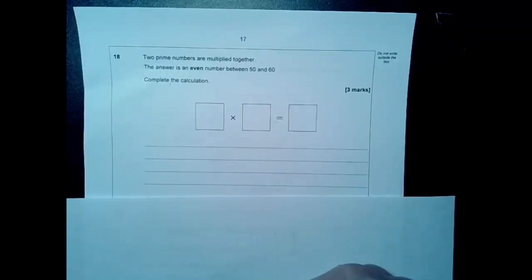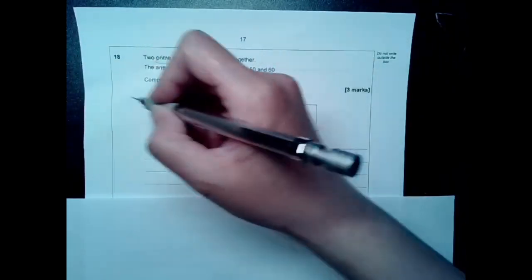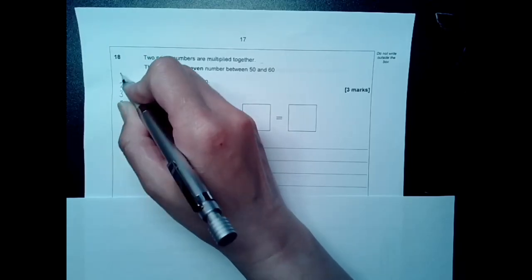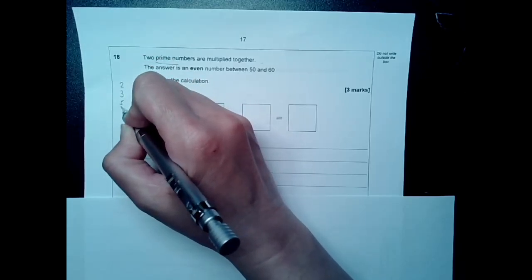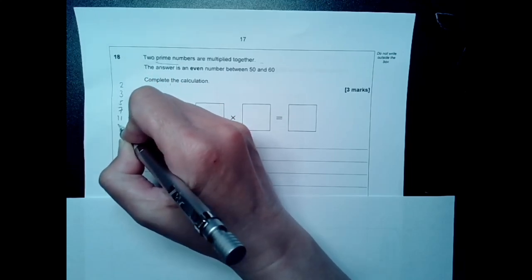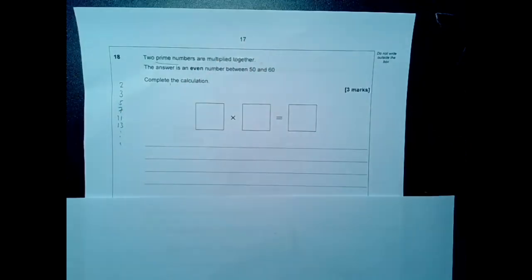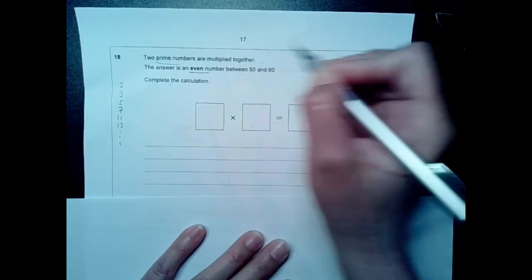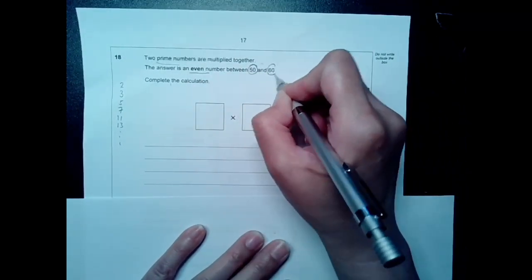Hi. I like this question pretty much because it required a bit of thinking there. So we need 2 prime numbers, so we could have a list of prime numbers there. So let's see, 2, 3, 5, and then 7, 11, 13, and so on. So we got a list of prime numbers around there. And then we need to have an answer that has to be an even number, which is between 50 and 60.